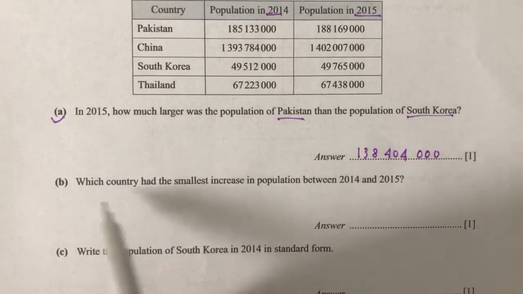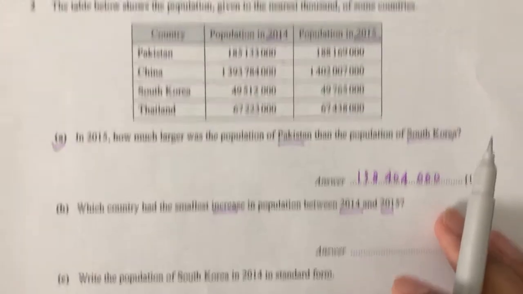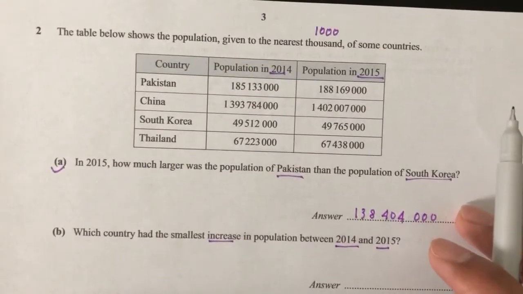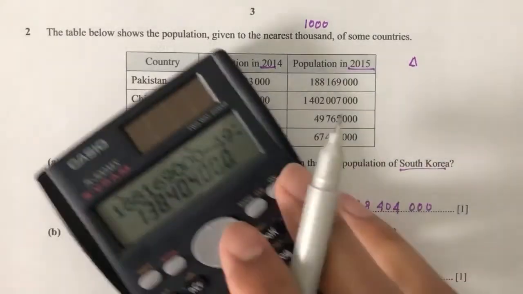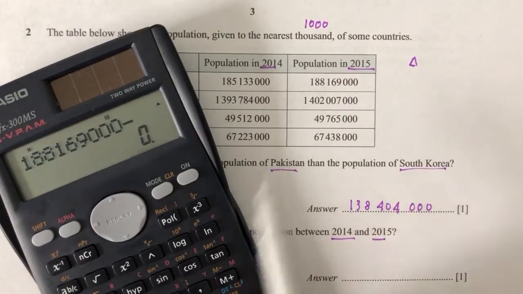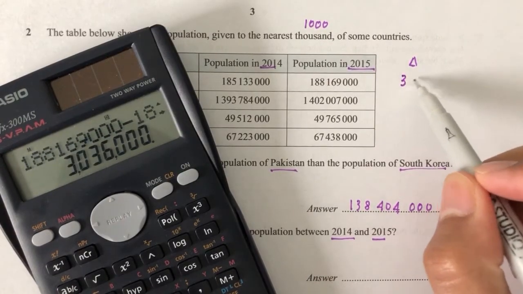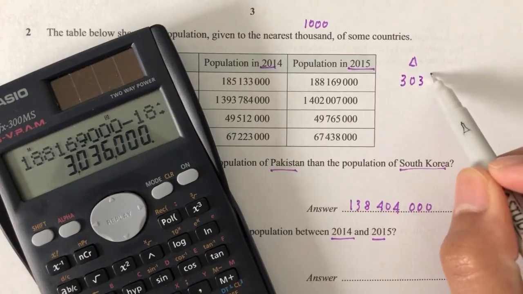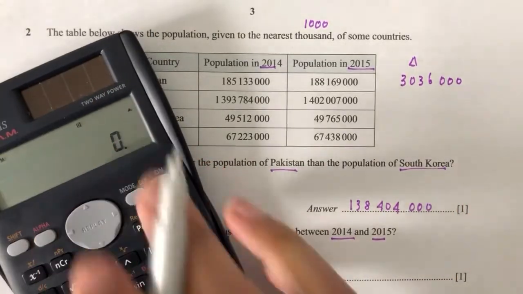Part B. Which country had the smallest increase in population between these 2 years? So let's find out the change in population for these countries. For the first one, it is 188,169,000 minus the 2014 figure, 185,133,000. That will be 3,036,000.